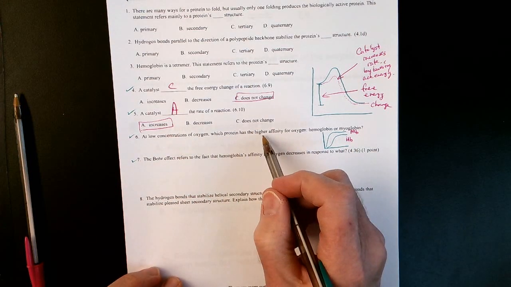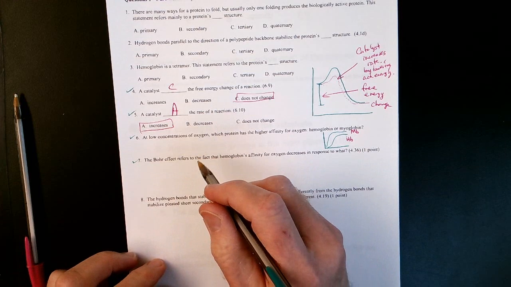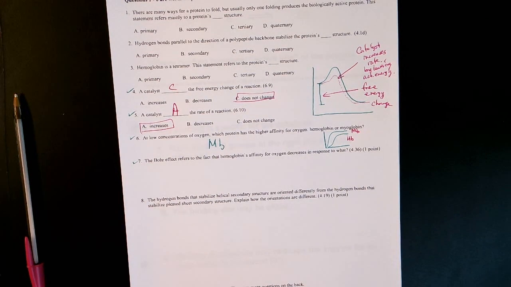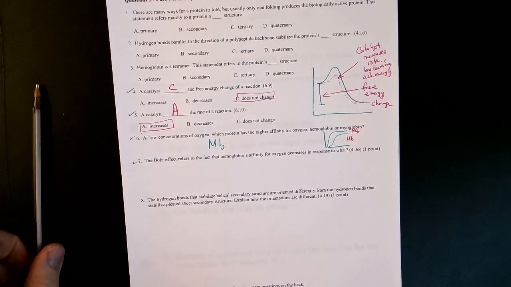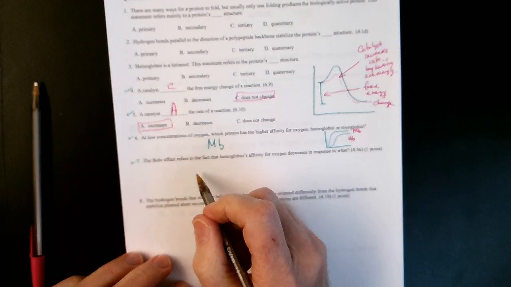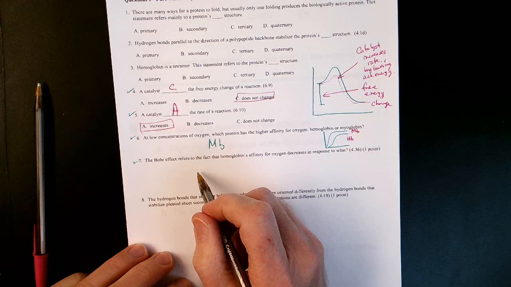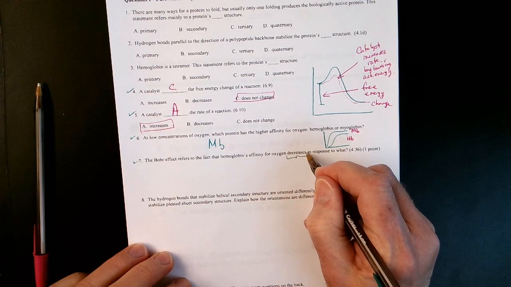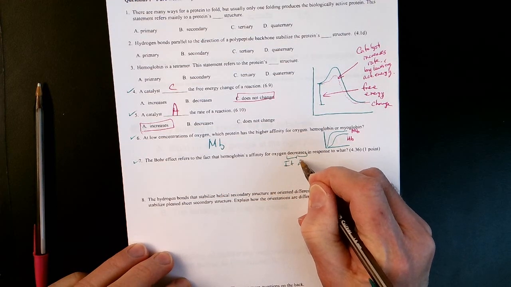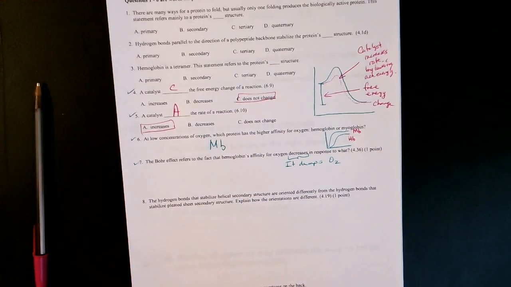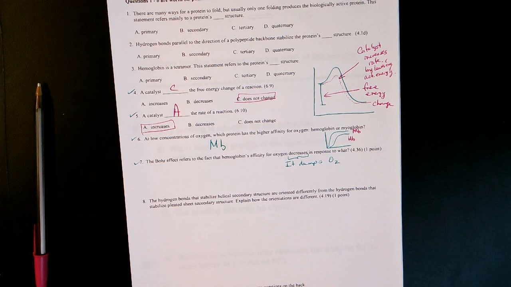So at low concentrations of oxygen, which one has the higher affinity? That should be myoglobin, by design and by function. It is better at snagging oxygen and holding on to it. Okay, the Bohr effect is the last question of this little group right here. Hemoglobin's affinity for oxygen decreases, meaning it wants to dump, it dumps oxygen. That's its job out in the tissues. You don't want it to hang on hard once it gets out where the oxygen is needed.